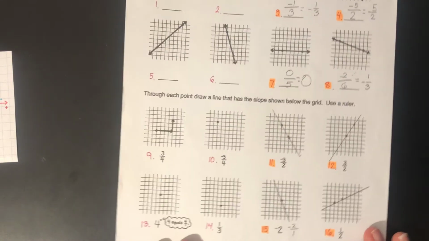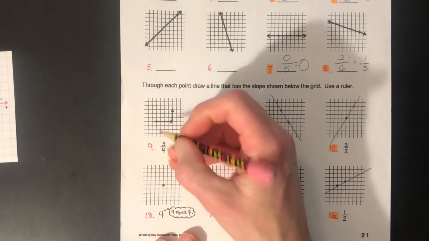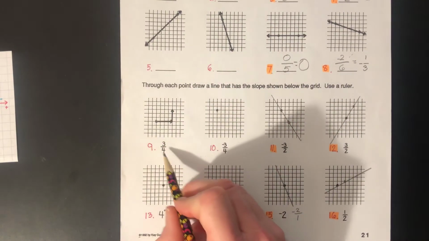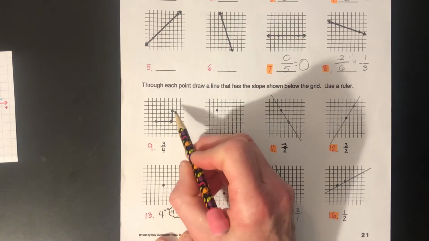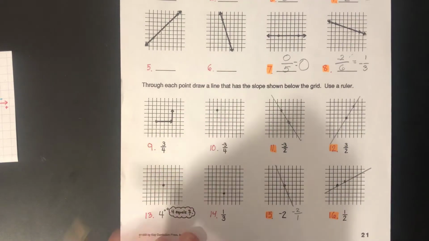They helped you out for number 9. So here's the original point, and they went over 3 and up 4, so you know where the new point is. Make sure you still draw that line.